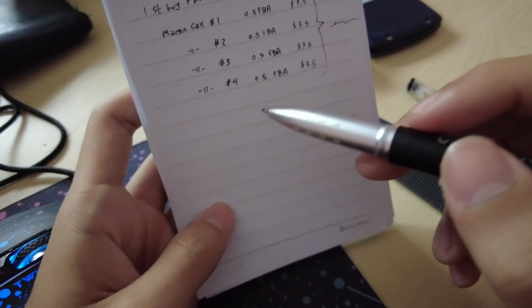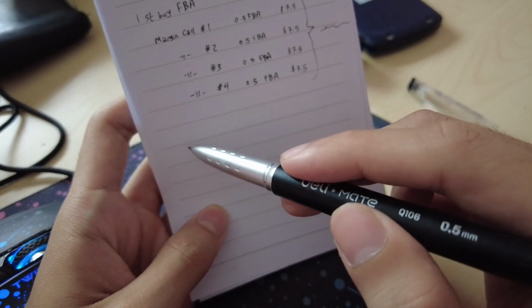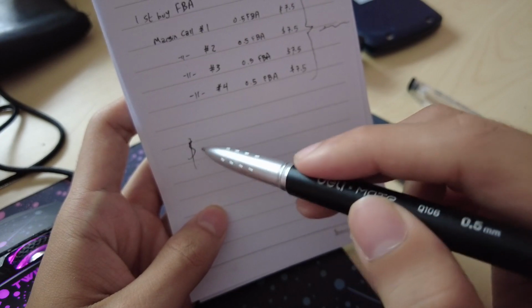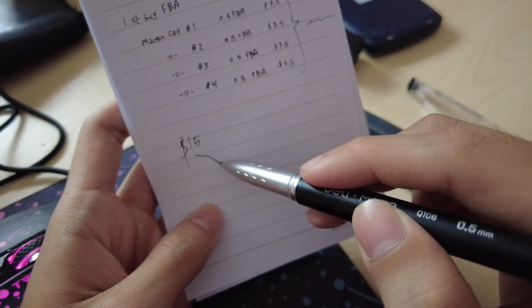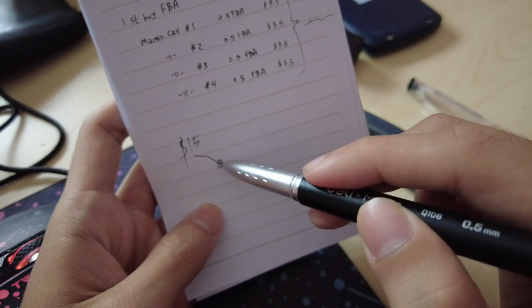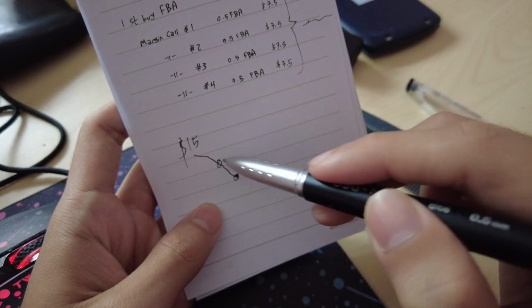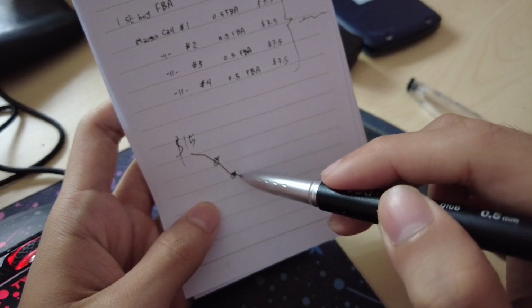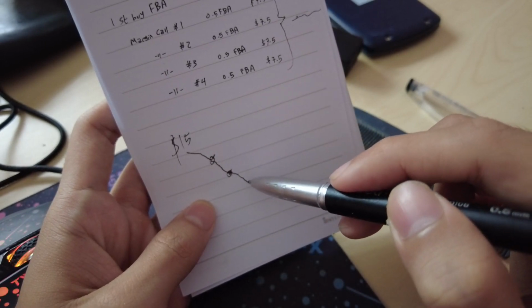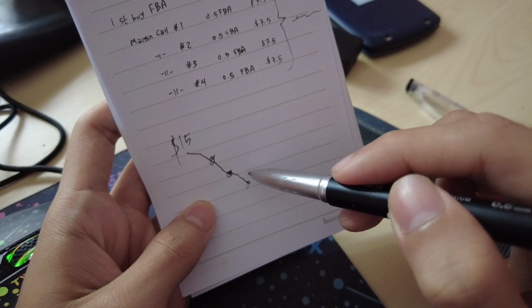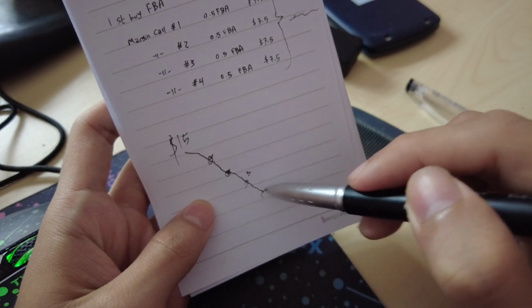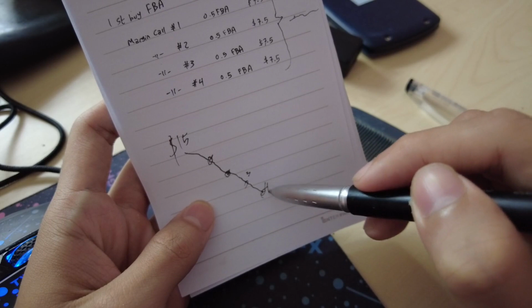Okay, and here, as I showed you just now, we get the average price, which is around here. And if we do it in a chart, it's like we are buying $15, and then let's say if it goes down a little bit, we buy in here again, and if it goes down a little bit, we buy in here again. This is margin call number 2, this is margin call number 1, and let's say we go down a little bit, we buy also in here, margin call number 3, and we buy right here, margin call number 4.